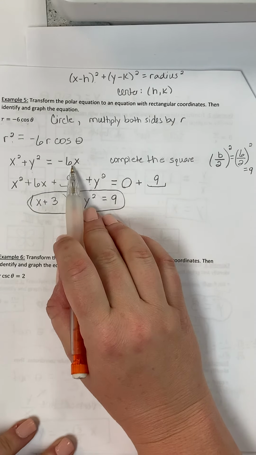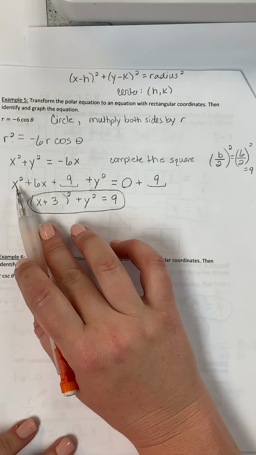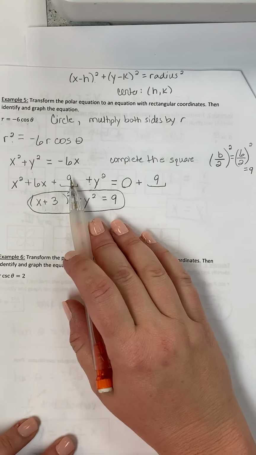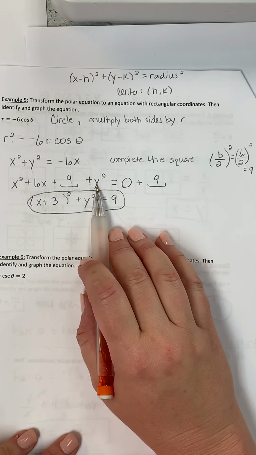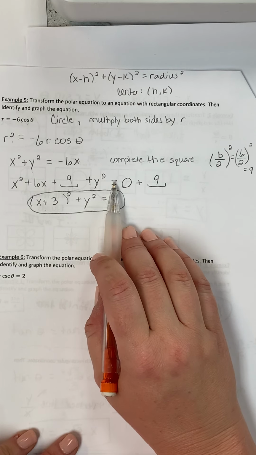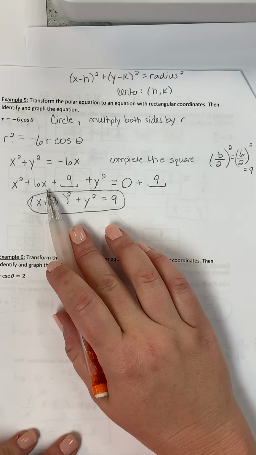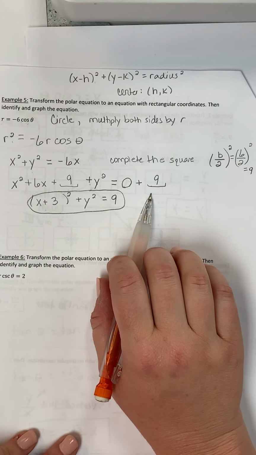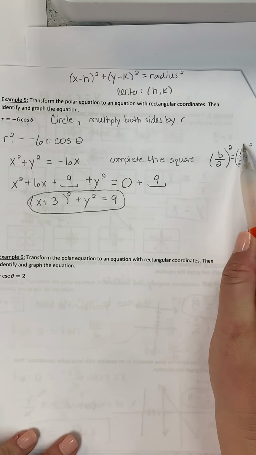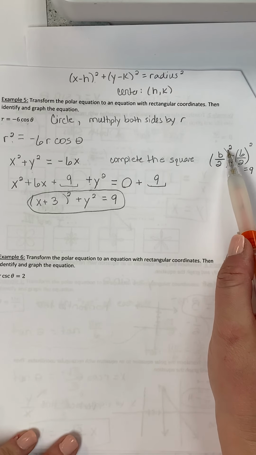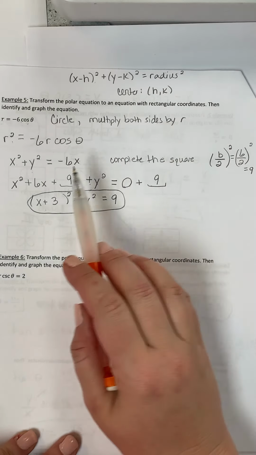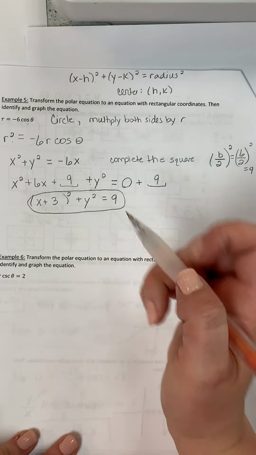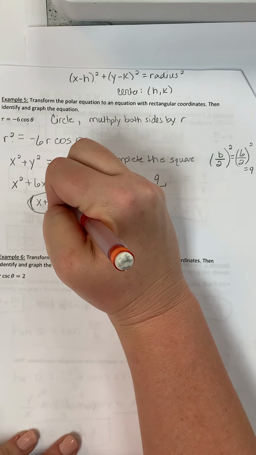Okay, so I moved 6x over and I set it next to his x term and I added a blank. There's my y squared. He doesn't get a blank because he doesn't have a y term. I also added a blank to the other side because whatever I do to this, I have to do to that. Then I use this little formula, b over 2 squared, to find what goes in the blanks. Then I have a parenthesis with a square.